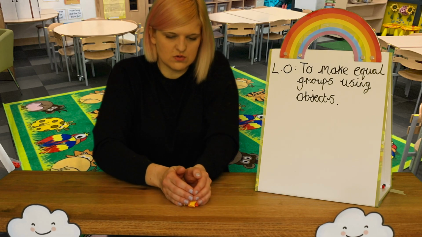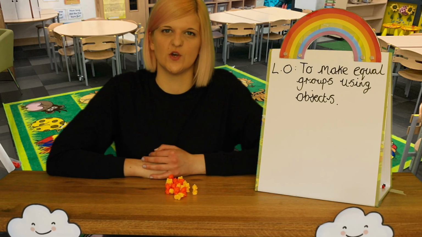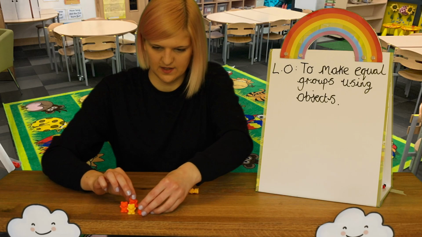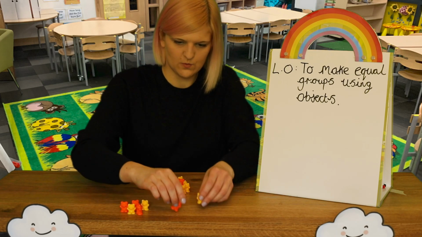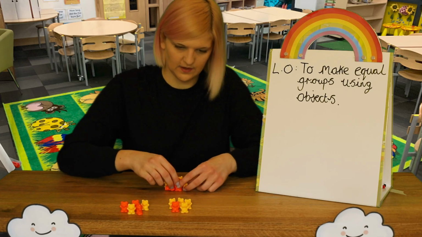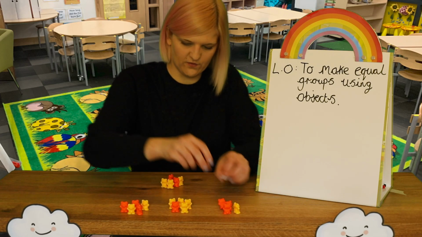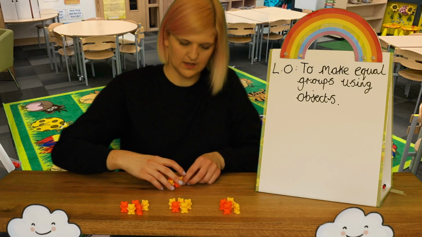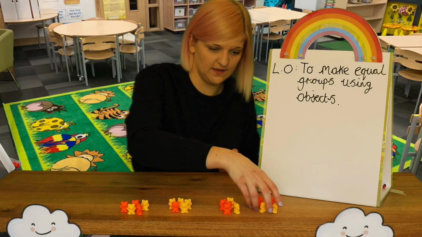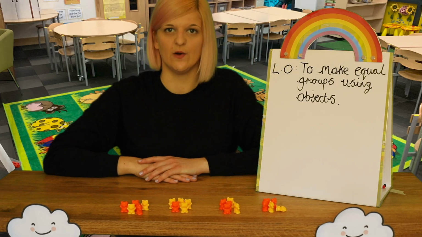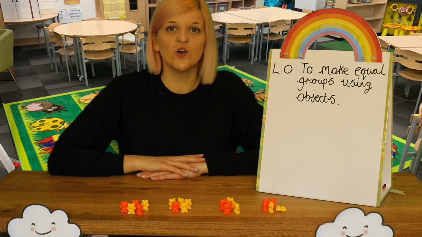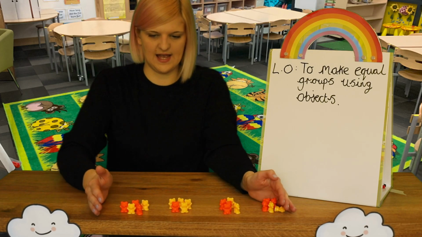Ready? Woo! Now I want to put them into groups of 5. So 1, 2, 3, 4, 5. 1, 2, 3, 4, 5. There's always one that falls over every time. 1, 2, 3, 4, 5. And another one. 1, 2, 3, 4, 5. So I had 20 and I've grouped them now into 5s. Let's see how many groups we've got. 1, 2, 3, 4. 4 groups of 5. And let's squish them together one more time.